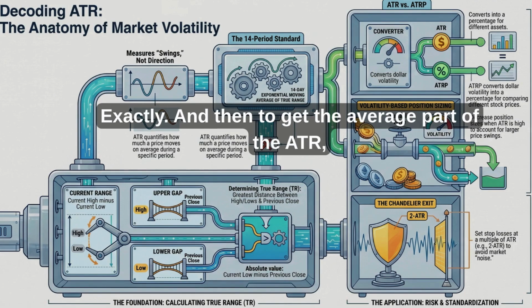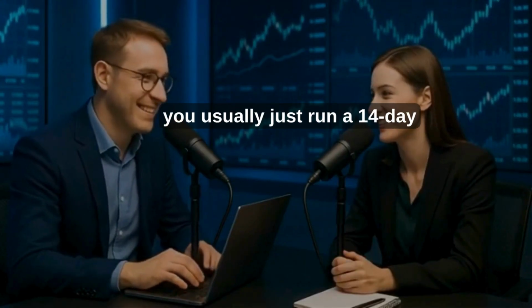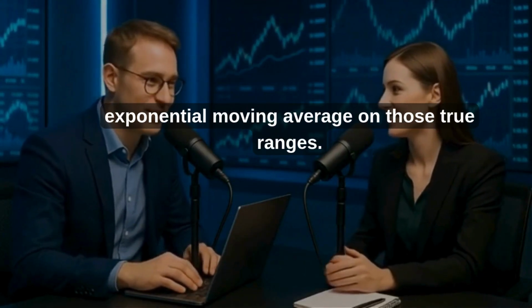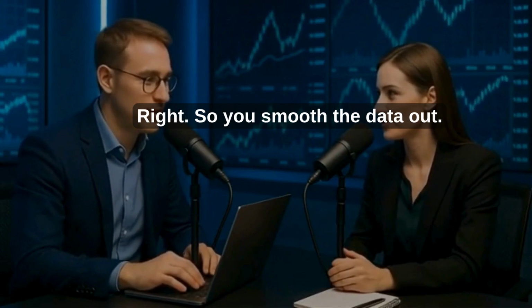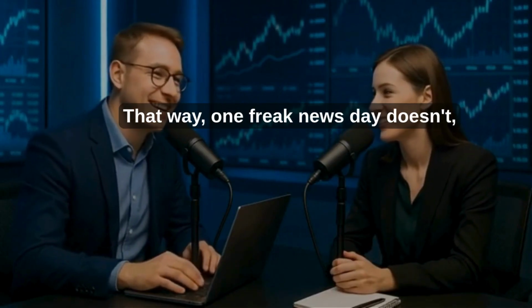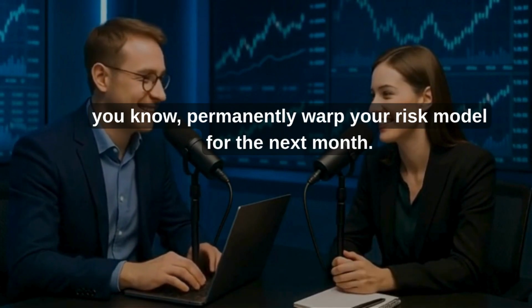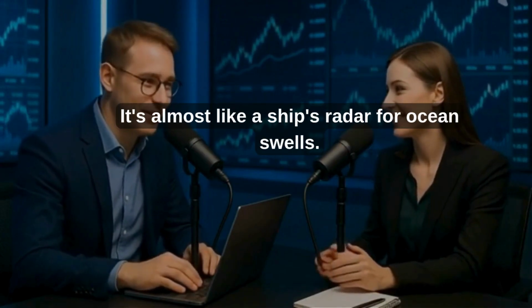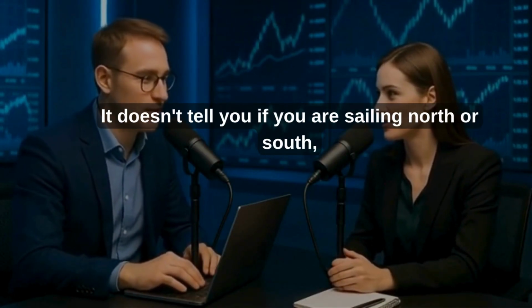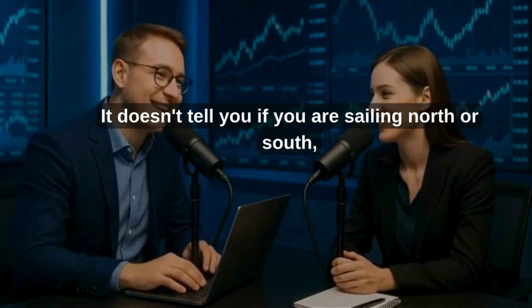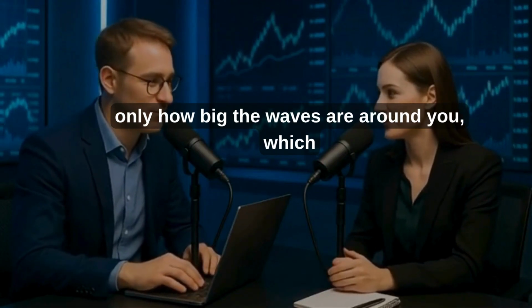Exactly. And then to get the average part of the ATR, you usually just run a 14-day exponential moving average on those true ranges. Right, so you smooth the data out. That way, one freak news day doesn't permanently warp your risk model for the next month. It's almost like a ship's radar for ocean swells. It doesn't tell you if you are sailing north or south, only how big the waves are around you.